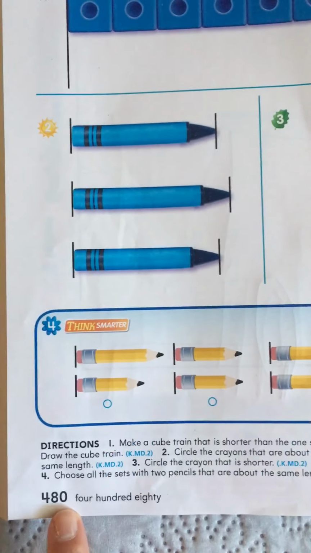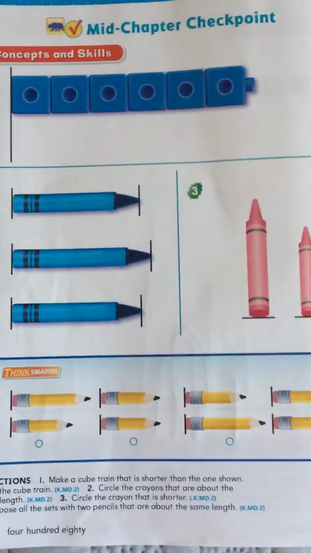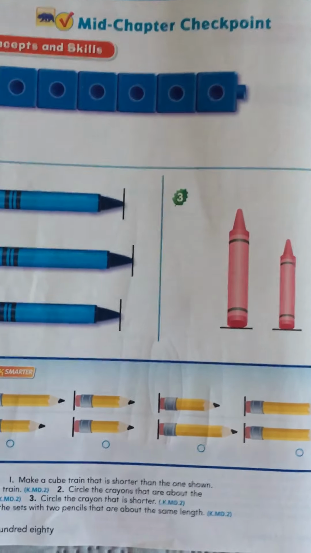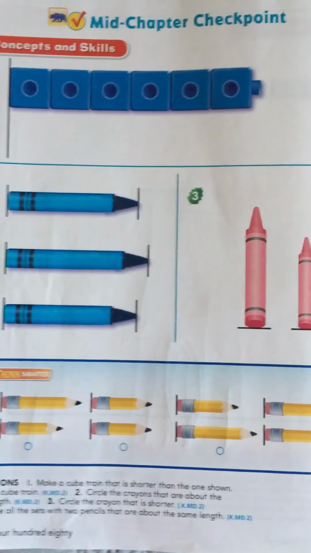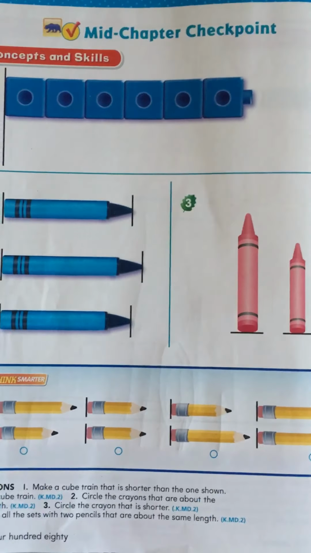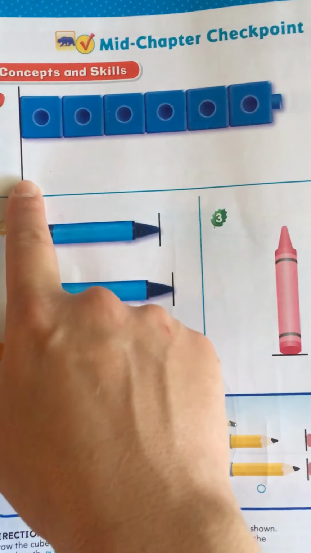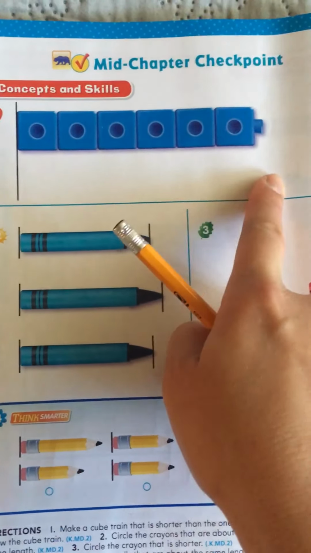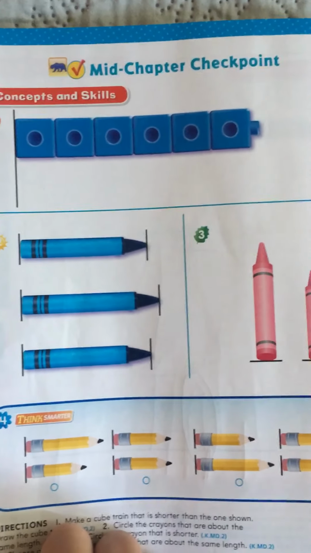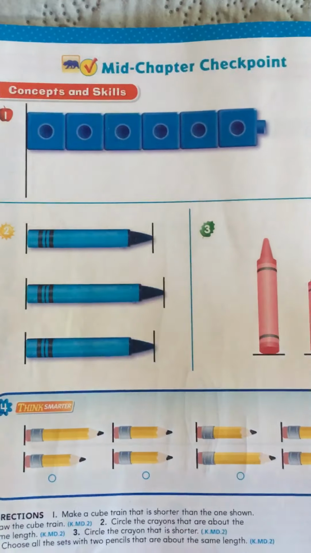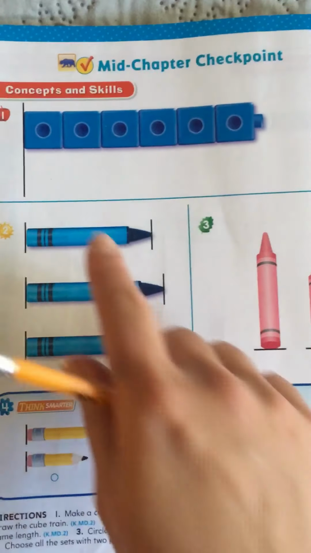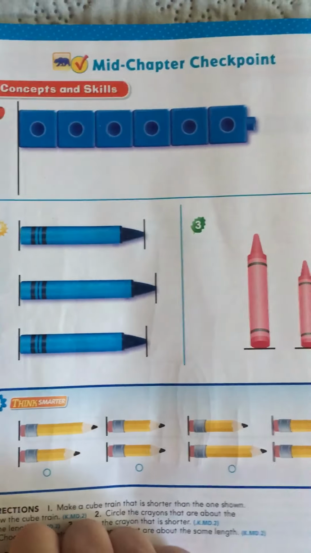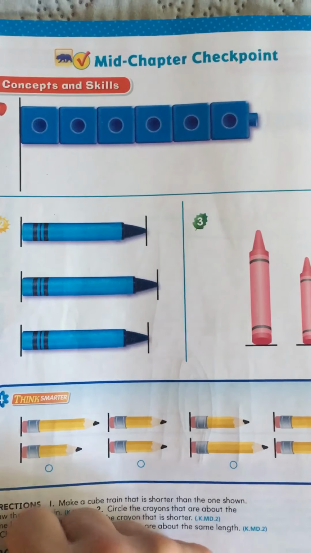Good job. Go ahead and turn the page to page 480. Number 1 up here says, make a cube train that is shorter than the one shown. Draw the cube train. So we're going to start on the same line that the blue cube train starts on, and we're going to go across and make a shorter cube train. But to make sure that it's shorter, because our drawings don't always match up, let's count how many blue cubes are on this train so we know to make them shorter.